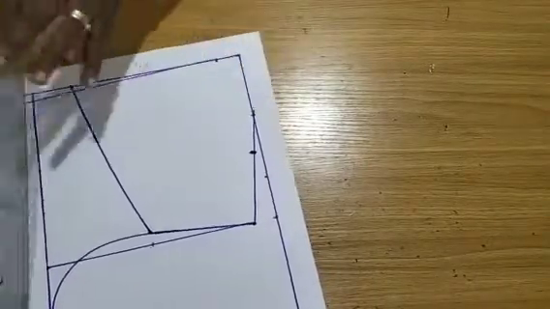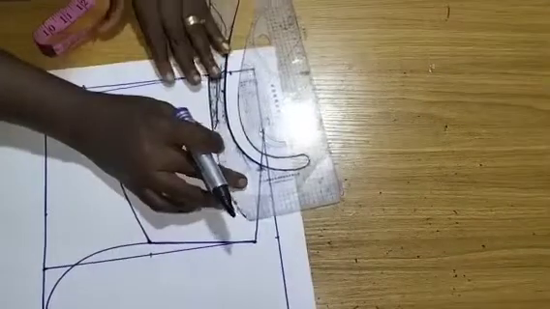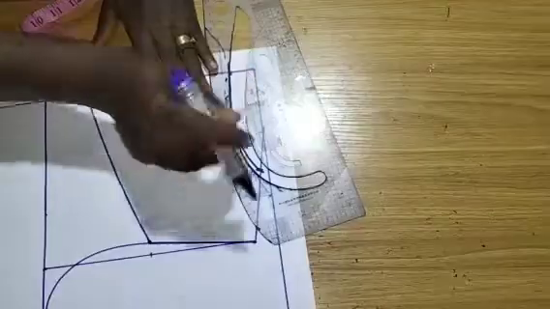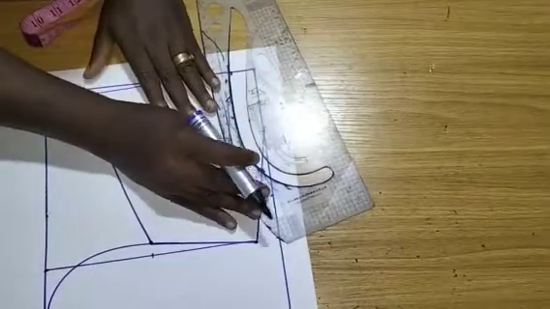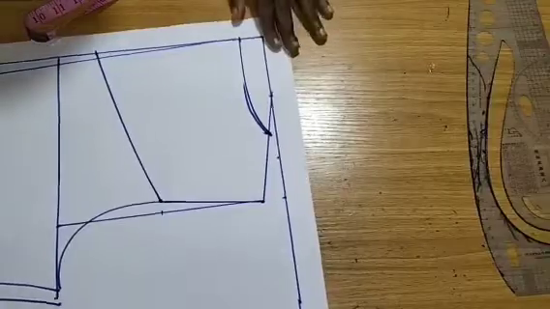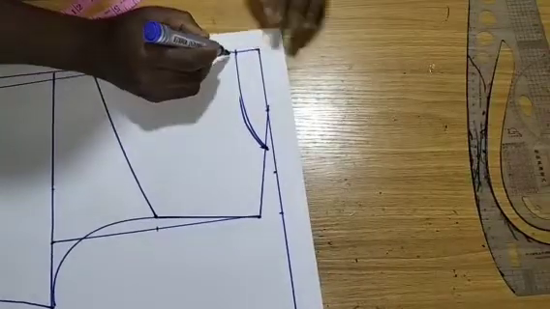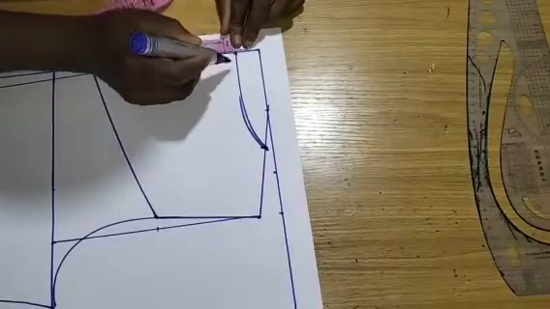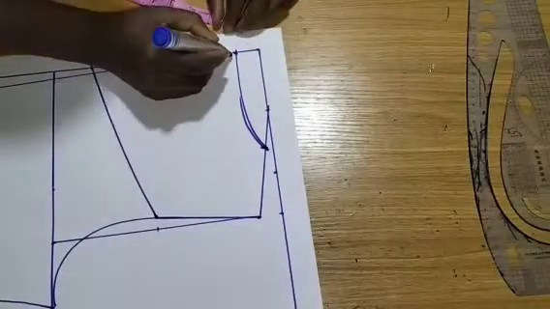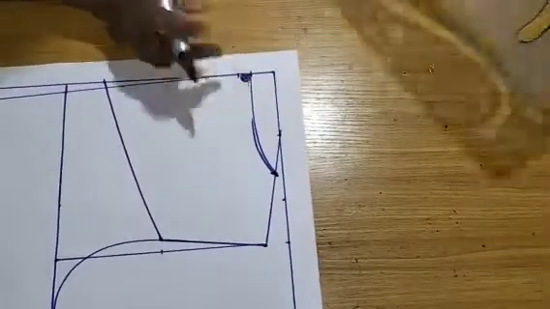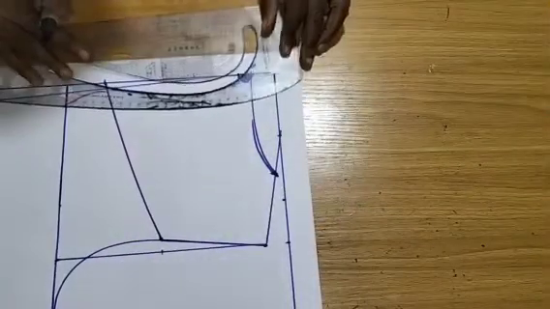So you do whatever you want for the back. I'll just connect it this way. Once I've connected, you can make a little keyhole. This is 0.5 inch where we will be having the button loop.